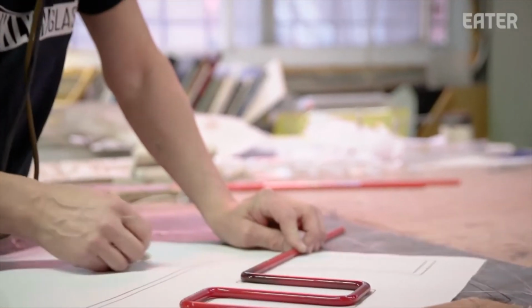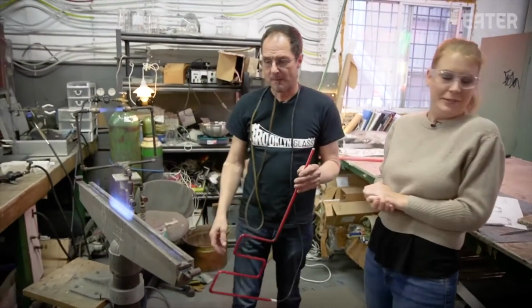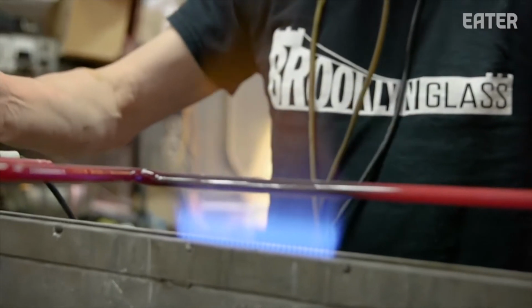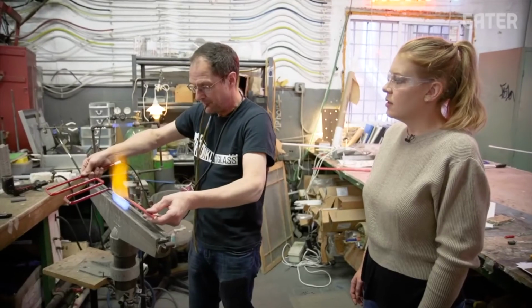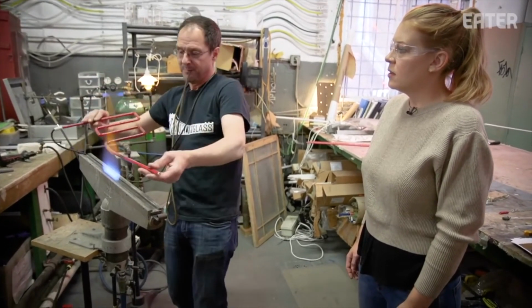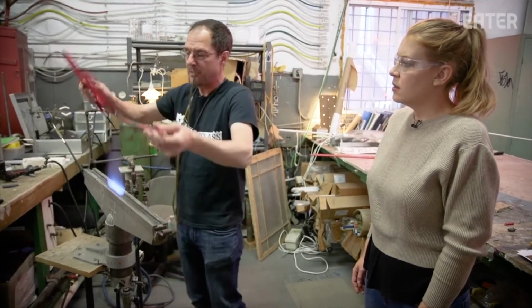So now I'm going to try the ribbon burner. And you notice I'm heating a little more than my mark. It's a lot easier than a little less. And you have to heat both sides of the tube. If you just heat one side, it'll explode.